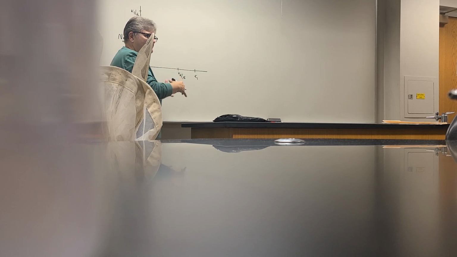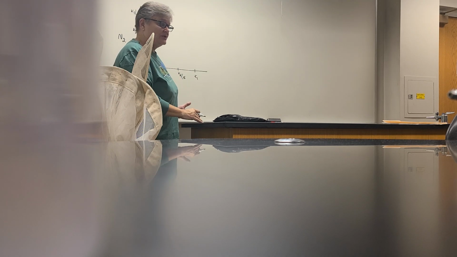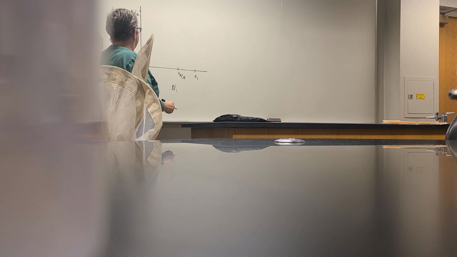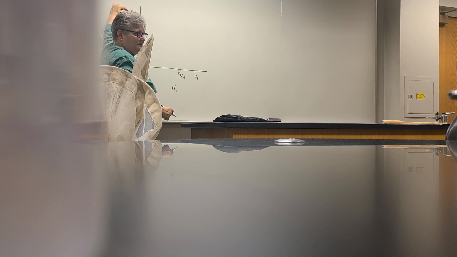Okay, this is what I tried at the end of class before I confused us at the very end, to get us to think about before. And so in this case, if N2 can only reach a population size of this, which is all that the environment will support, it can never obtain this population size, and so it can never exclude N1.